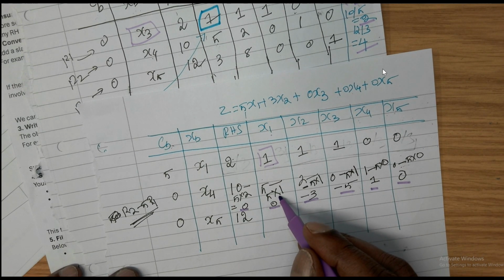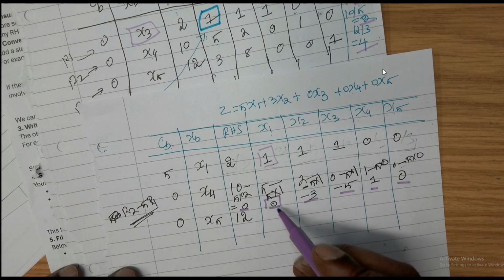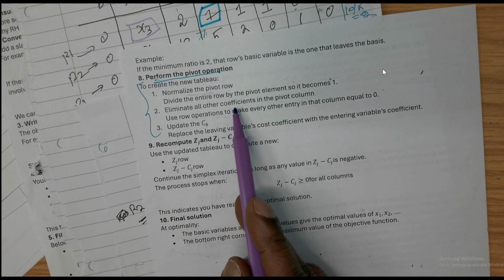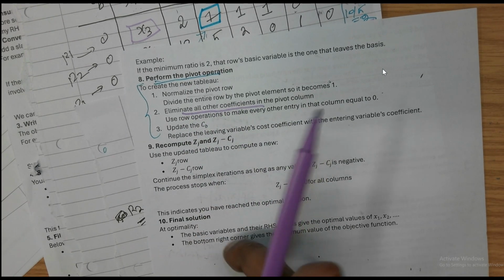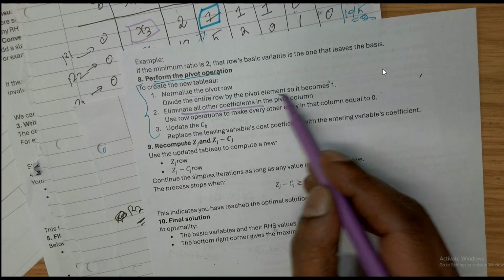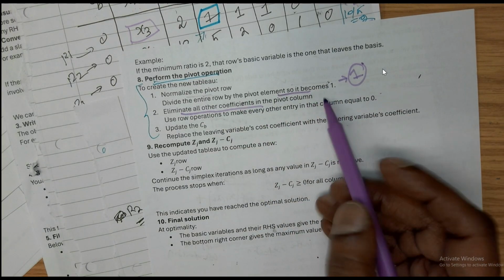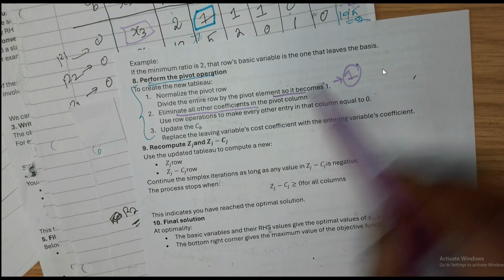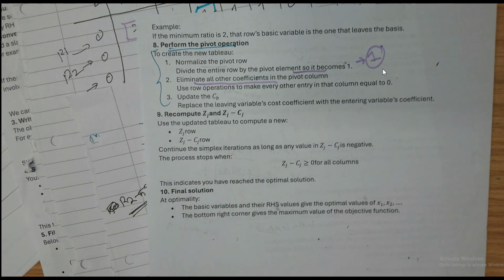So somehow we managed to eliminate the coefficient in the pivot column, isn't it? So we have to eliminate all the other coefficients, excluding the pivot element, because the pivot element we try to normalize, which means your pivot element will be equal to 1 after normalization, and we have to eliminate all the coefficients in the pivot column. So by performing some row operations, that's what we did.